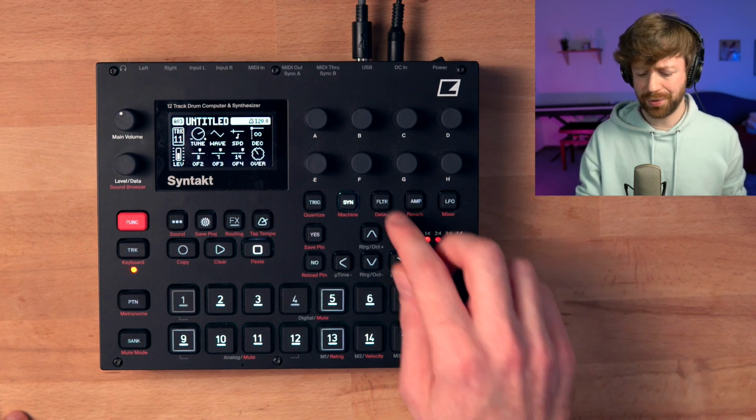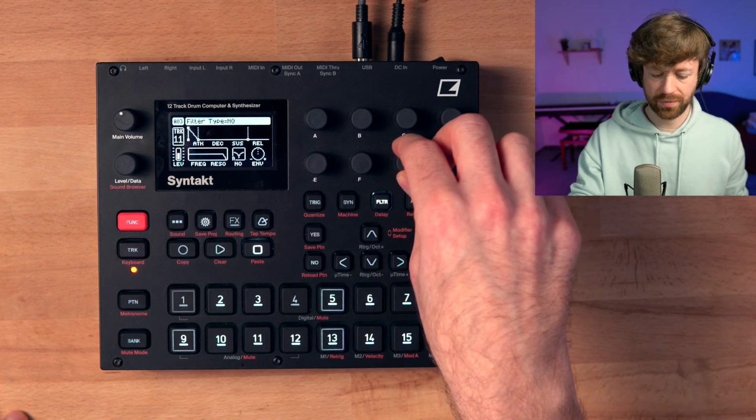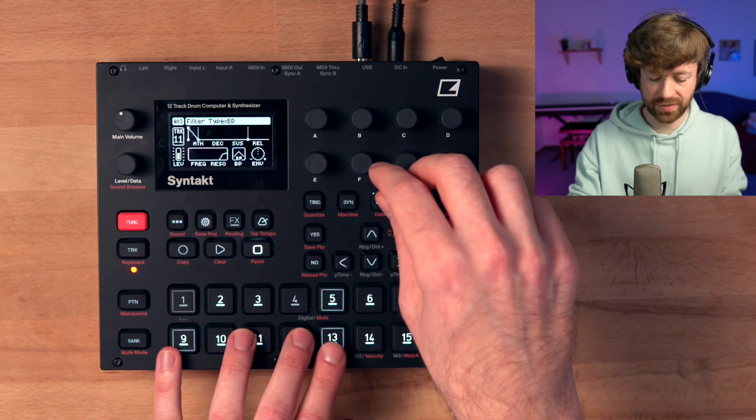So I find this super cool. Let's maybe add a little bit of filtering to see if we can make it sound a little more interesting.